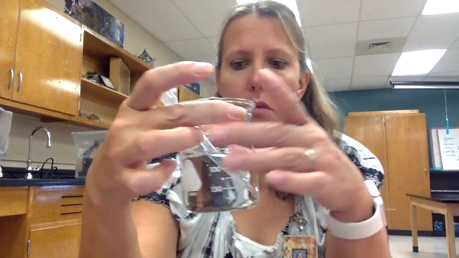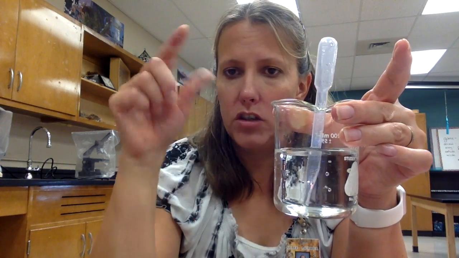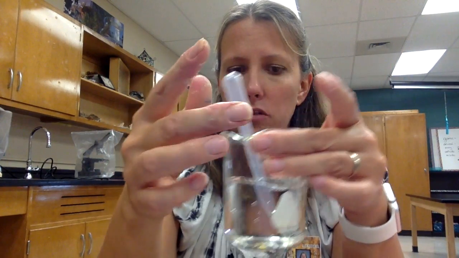Okay, and the trick here is to get a sample. So this is nice clean water out of the tap. But when it's pond water, you'll notice some schmutz on the bottom, some dirt or mud or plant material, and a lot of times the animals and cells are floating up at the top where there's a lot of oxygen. So those are two good places to get your sample from.